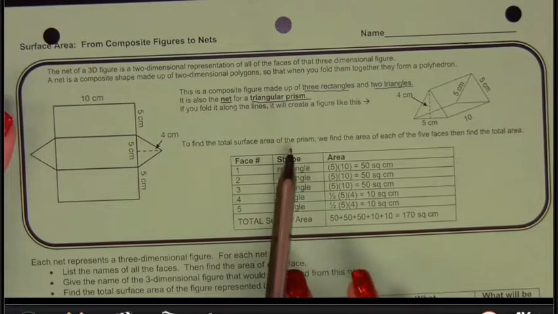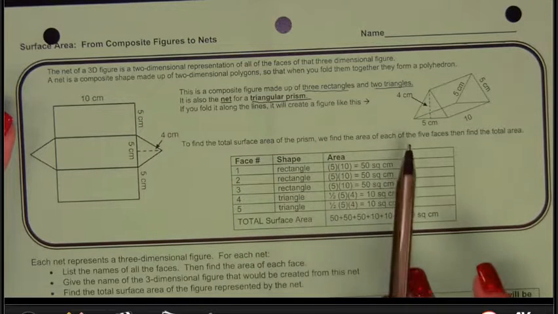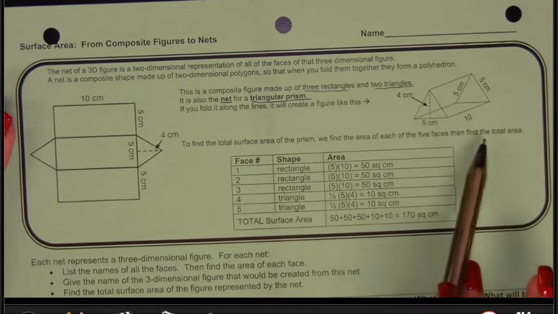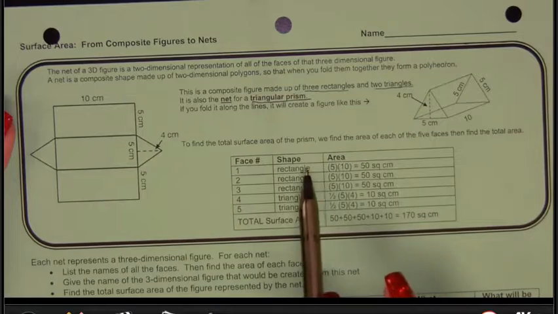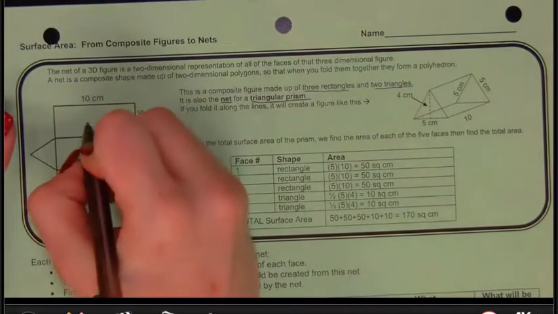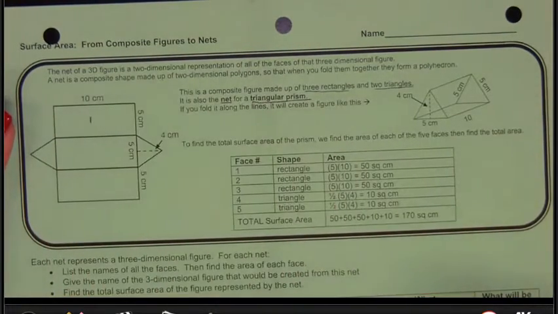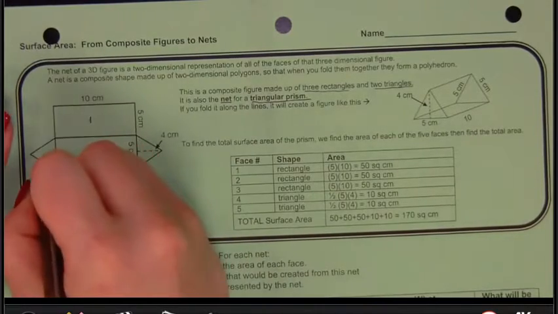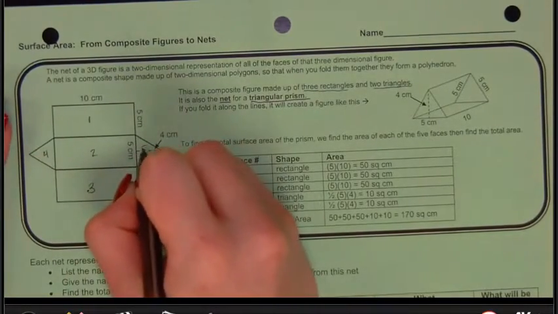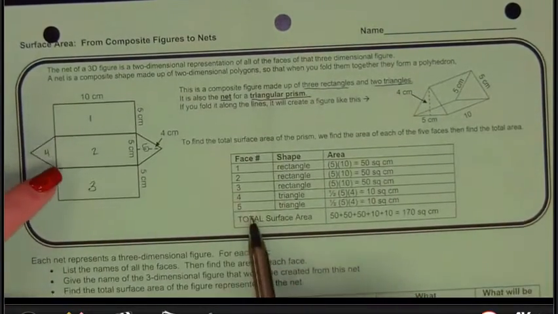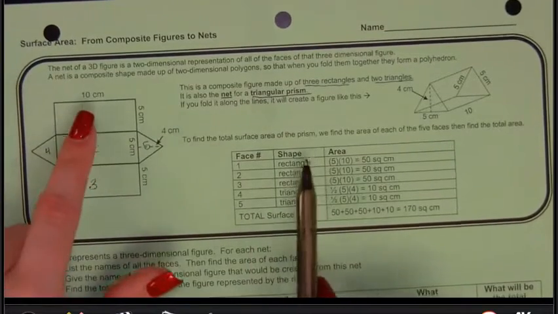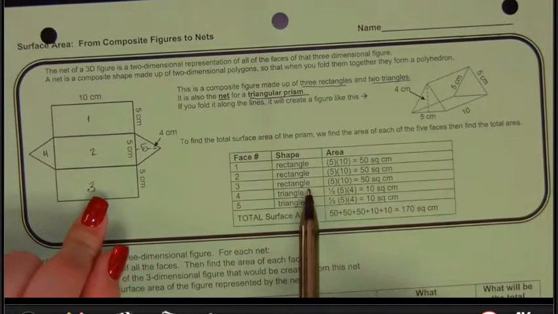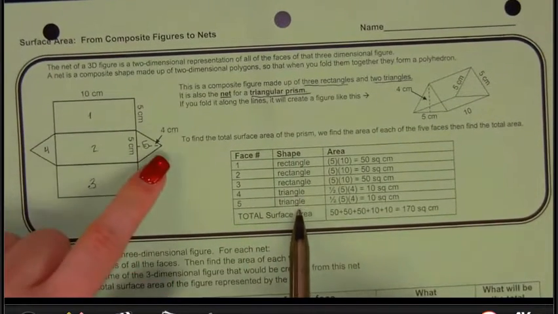To find the total surface area of the prism, we find the area of each of the five faces, then find the total area. You can label the faces in any direction: 1, 2, 3, and then they labeled their bases face 4 and 5. So 1, 2, and 3 are all my rectangles, and 4 and 5 are my bases.